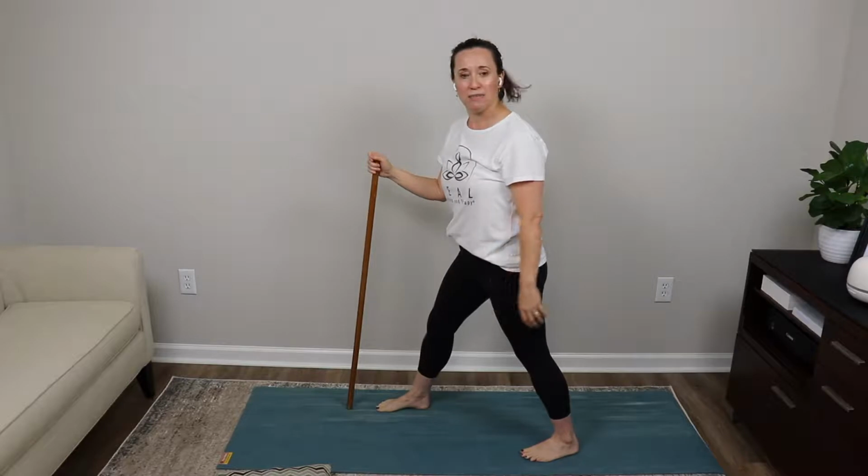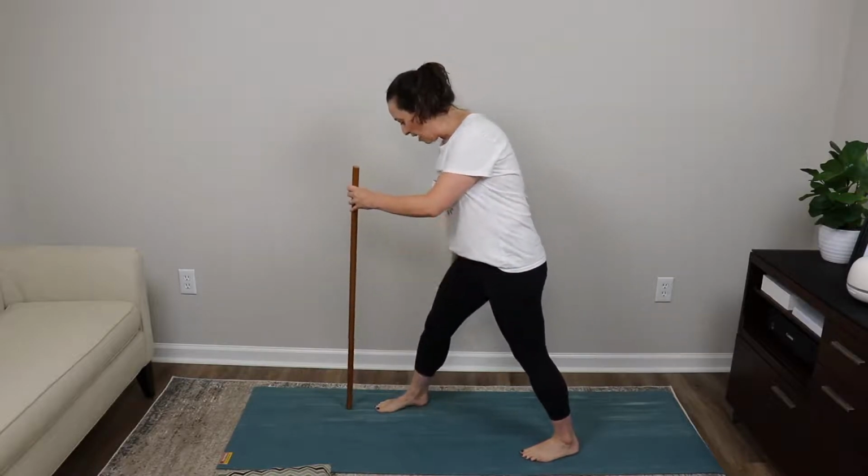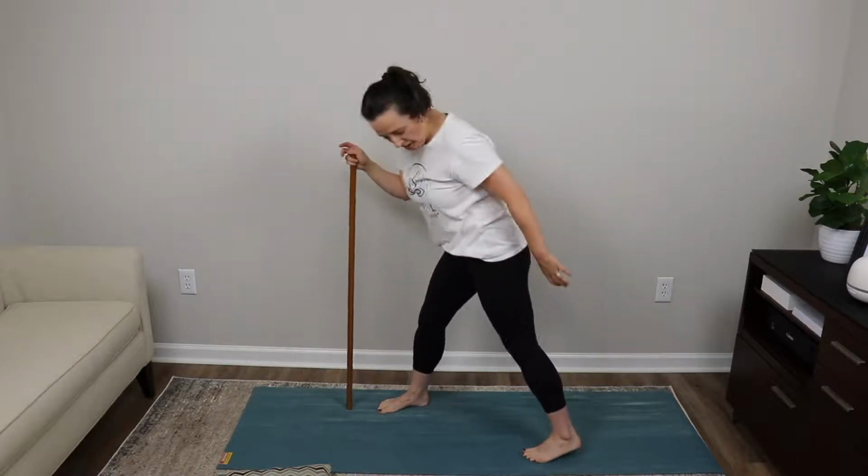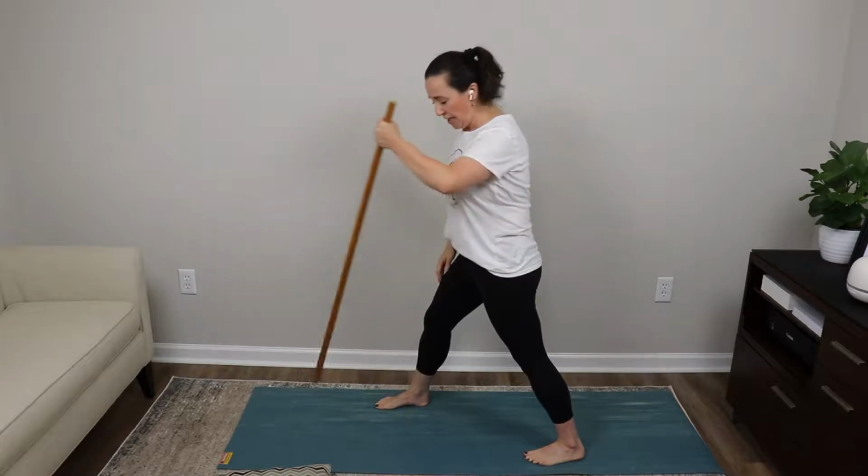Take those feet about hip distance apart. Can you line up the right foot to the outside of the mat? Line up the left foot to the outside of the mat. You'll really feel like your left leg is turning inward here. Take the stick, place the stick on the left side for balance.